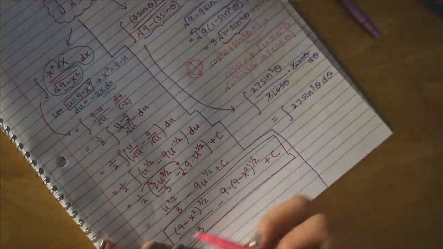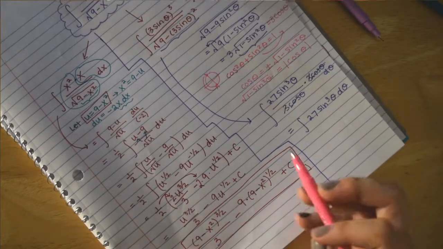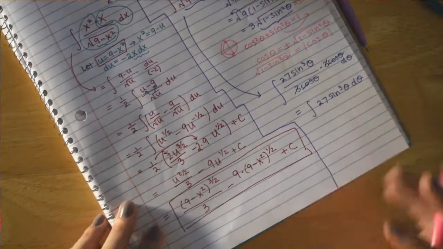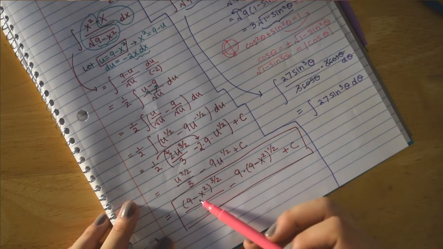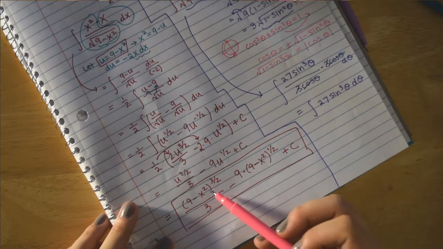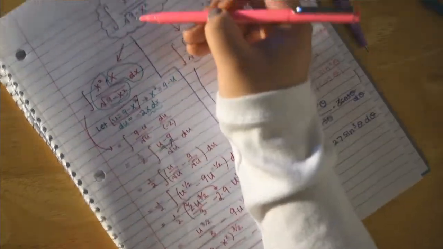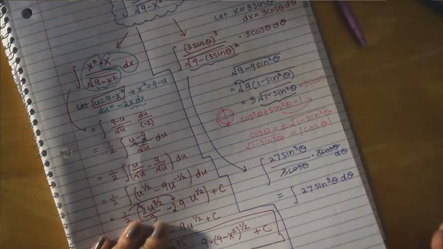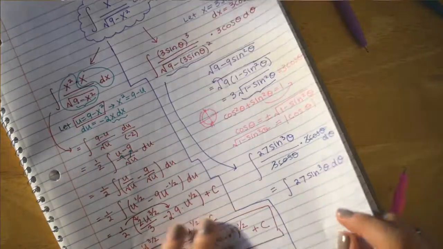But if you really want to check, you can take the derivative of this or this, and it should be algebraically equivalent to our original thing that we're taking the integral of. This isn't actually too bad because we have the power of something, and as long as you remember to do the chain rule, right, we have to multiply by negative 2x, do each part, find a common denominator, and it should be this.